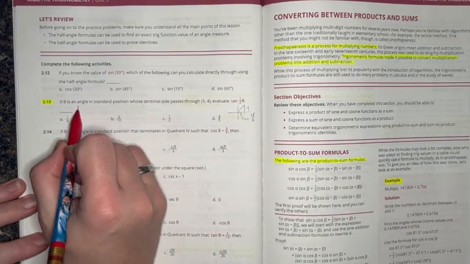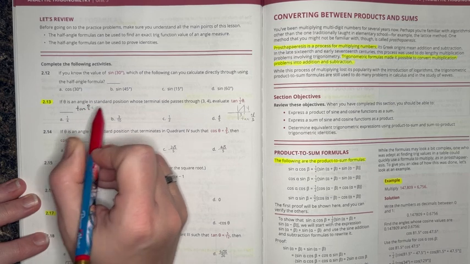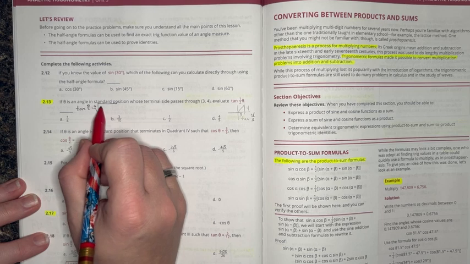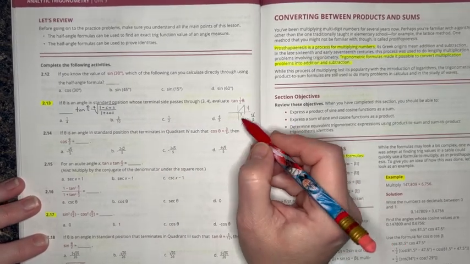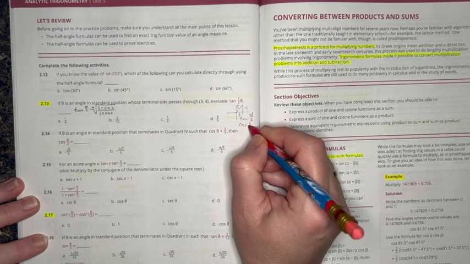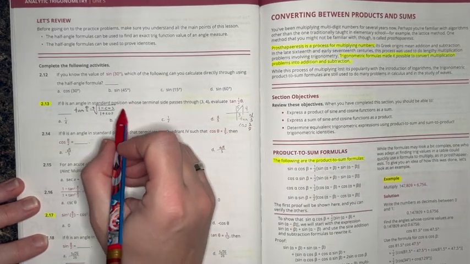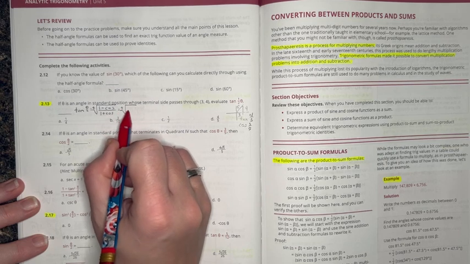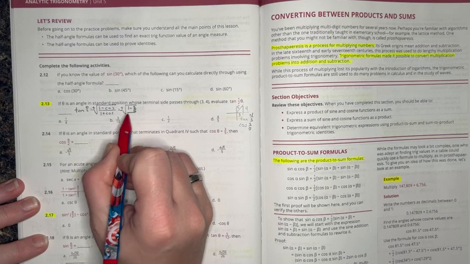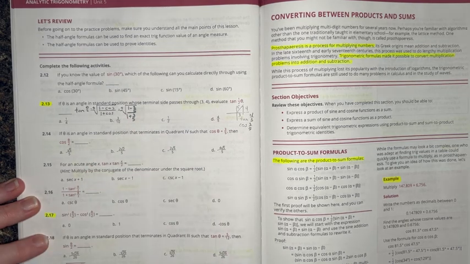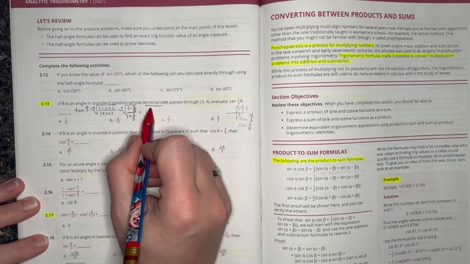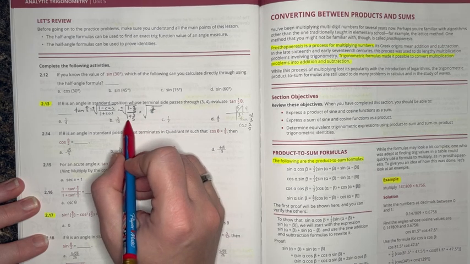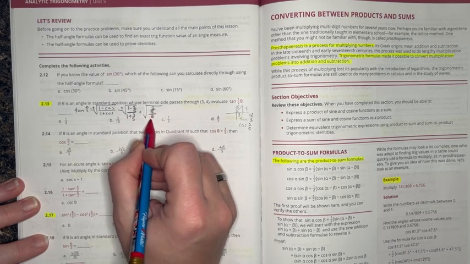So remember, the tangent of theta over 2 is equal to plus or minus the square root of 1 minus the cosine over 1 plus the cosine. Okay, so I need the cosine. What is the cosine in this case? Well, the cosine is adjacent over hypotenuse, and that's going to be 3 over 5. They're using the 3, 4, 5 triangle. So it's going to equal plus or minus the square root of 1 minus 3 over 5 over 1 plus 3 over 5. Now 1 in this case is going to be 5 over 5. So 5 minus 3 is going to be 2 over 5. And then I have down here 5 over 5. 5 plus 3 is 8 over 5.